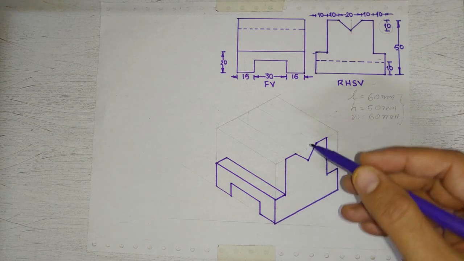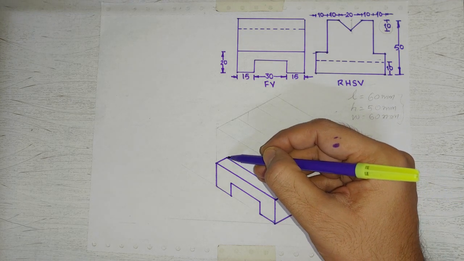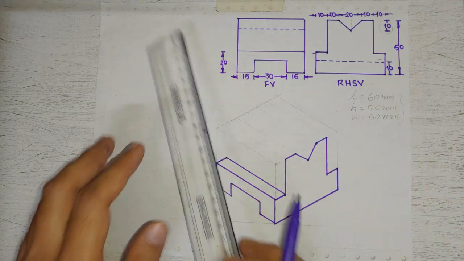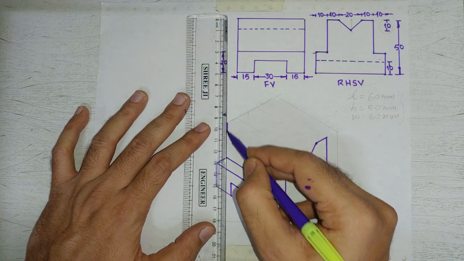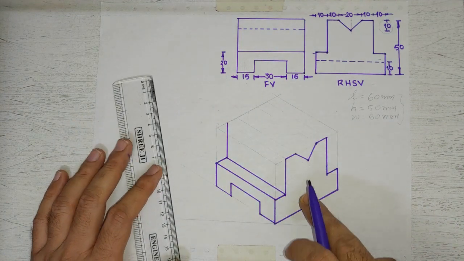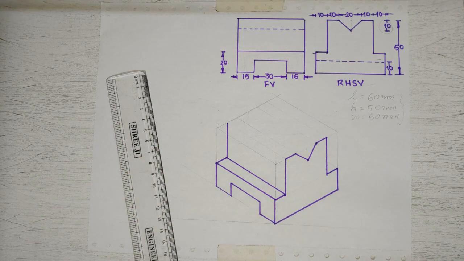Okay, so as from this point there is one vertical line, from this point also there must be one vertical line. So we can draw it like this, and what should be the length of it? That also must be 30 mm.